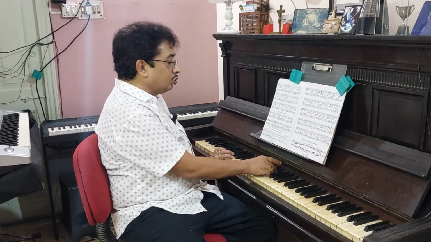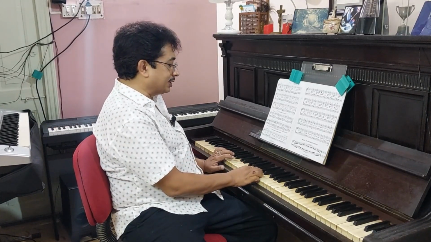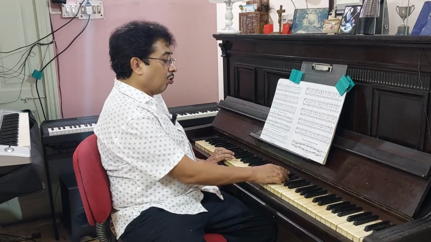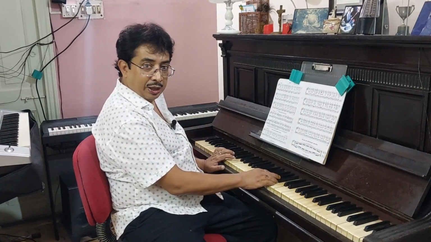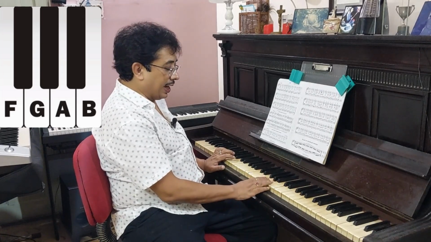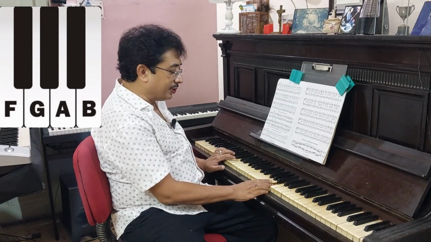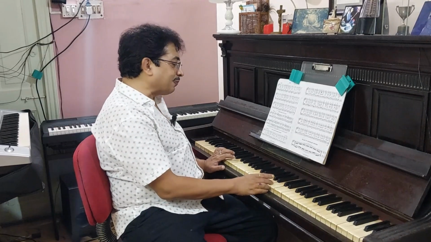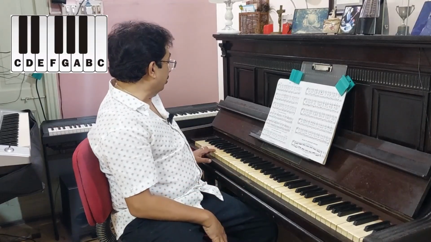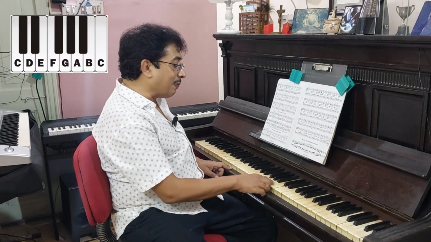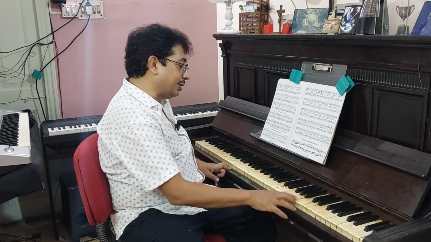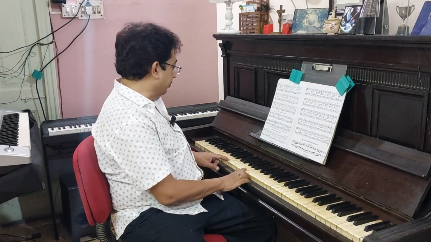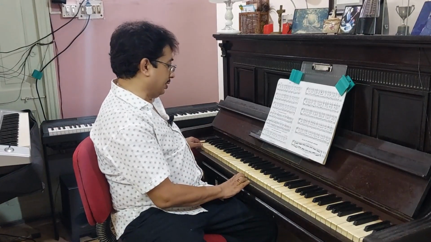So close to two black keys, the adjacent three naturals are C, D, E. Close to three black keys, the adjacent three naturals are F, G and A. And after A, it is B. So B is just before C. If I want to recognize all the B's, just before C, all the B naturals are here: B, B, B, B, B and B.